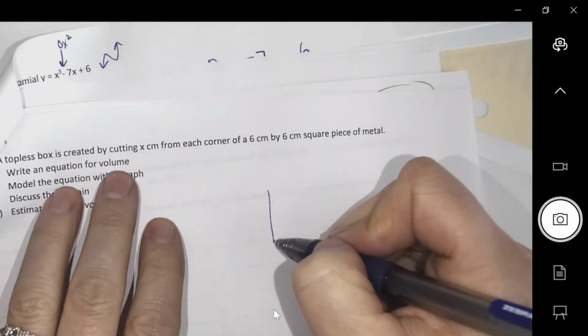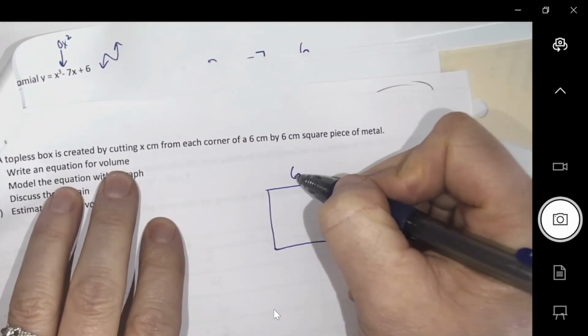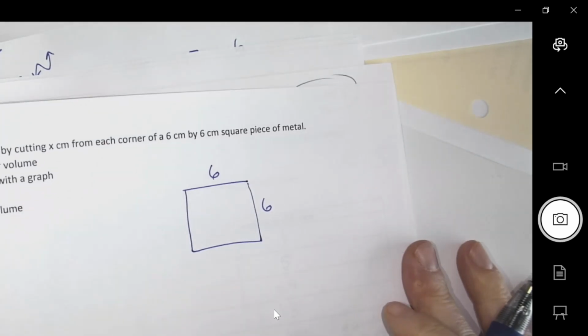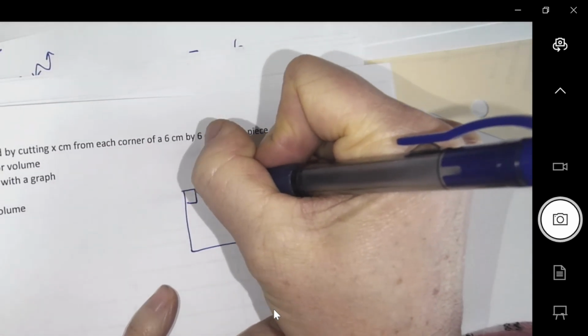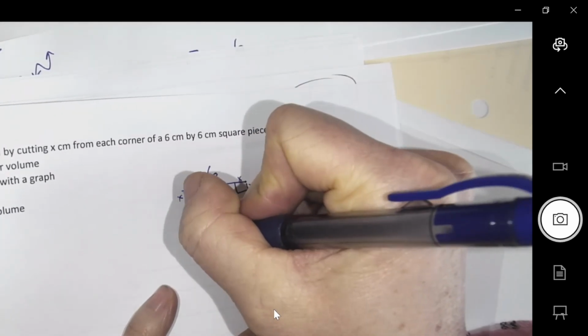Okay, so there's my 6 by 6, and I cut off little corners that were x by x.